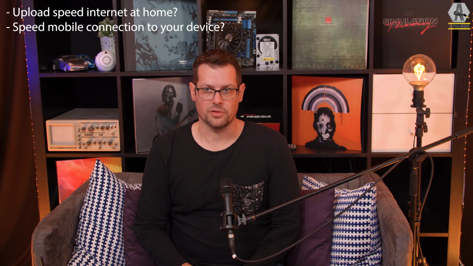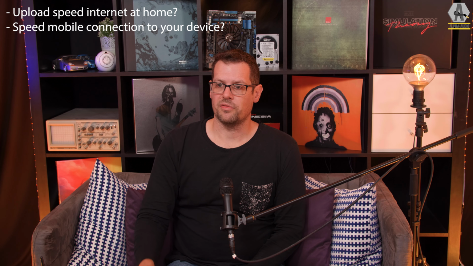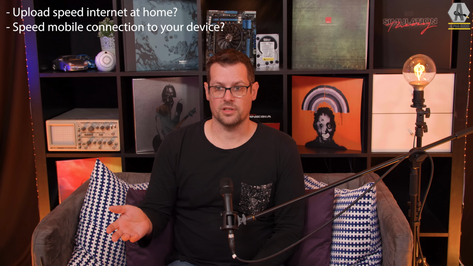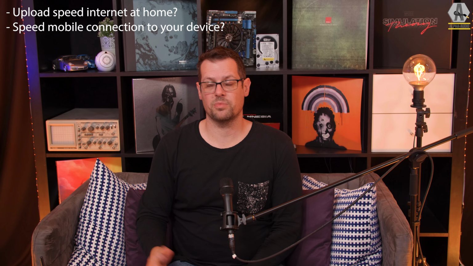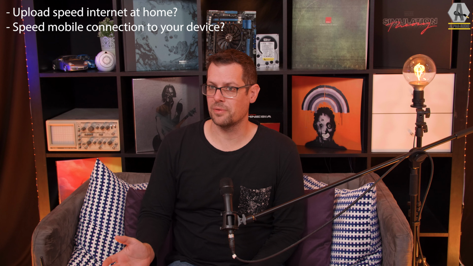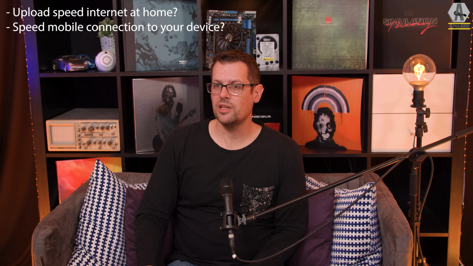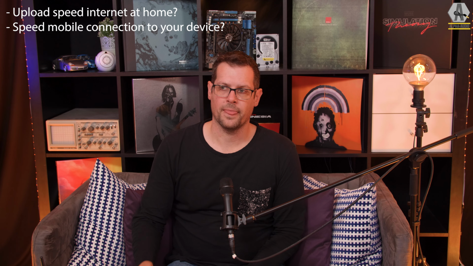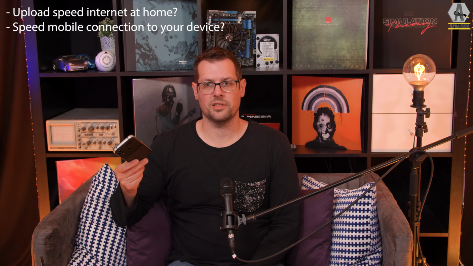The upload speed of your network at home, the internet upload speed. So if you have a subscription that's 100 megabits down and 10 megabits up, you'll probably be fine with CD quality. But if you go up into the high res range, it will eat up a lot of your upload speed. Then you're dependent on how good your mobile connection is.